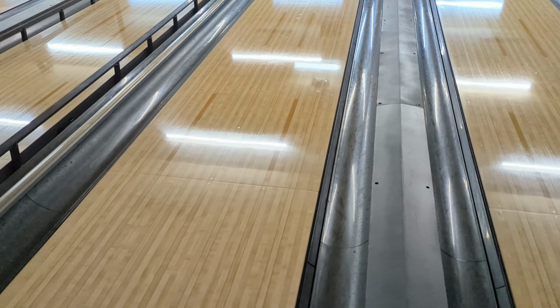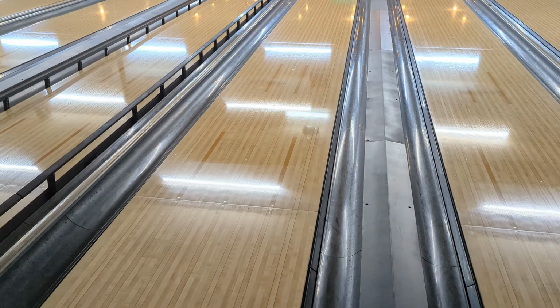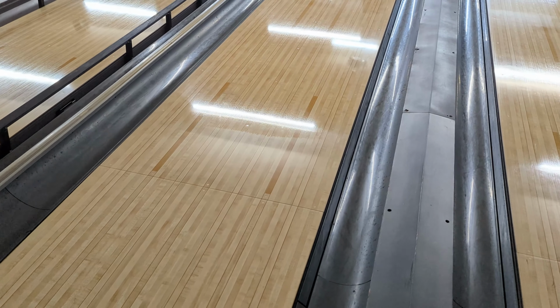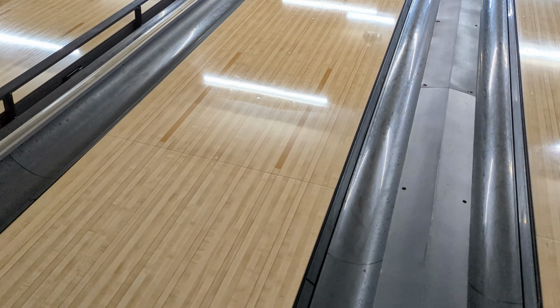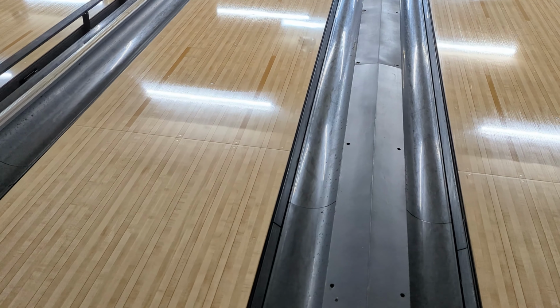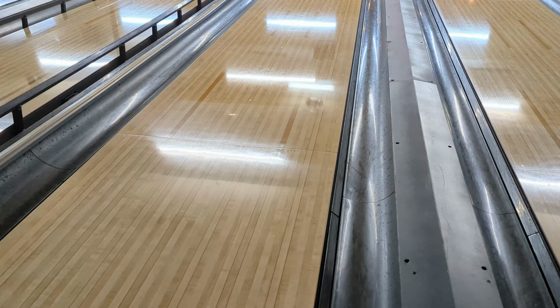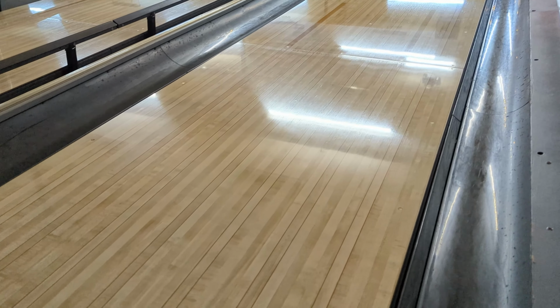All right, so hopefully you can see here on video the reflection the light has on the oil on the lane. I'm going to step forward here. Right at about 41 feet, you should be able to see a clear definition of where the oil pattern here at Town and Country ends. So this is the standard house shot. You can kind of see the line of the oil right there. And if I use this light reflection and I kind of get down a little bit, as you can see, there is absolutely nothing past the end of the oil pattern except dry lane.